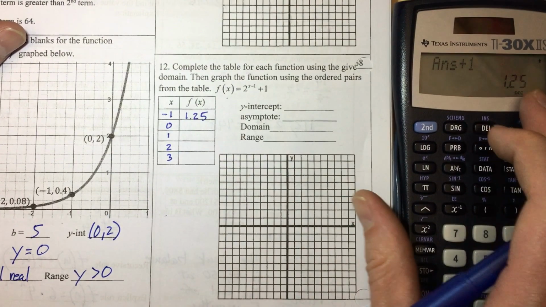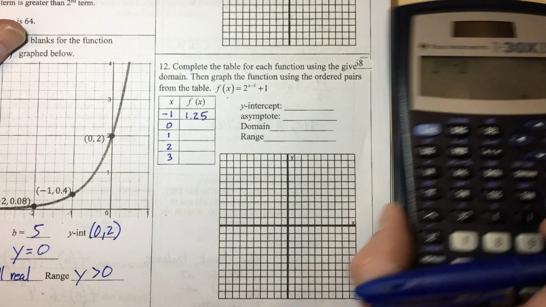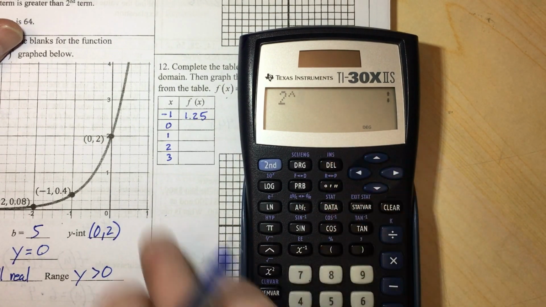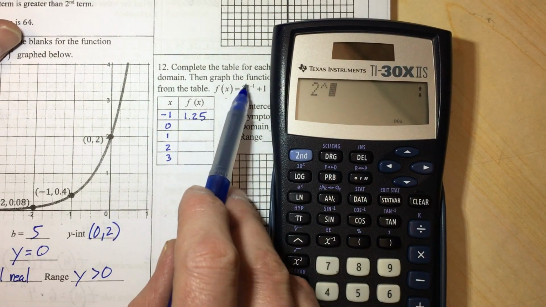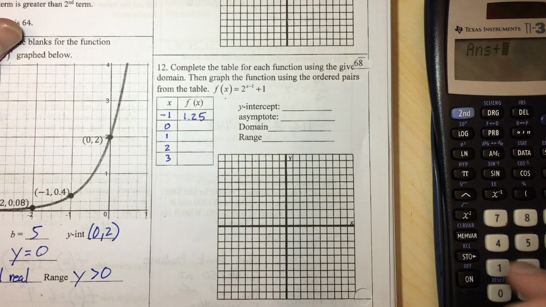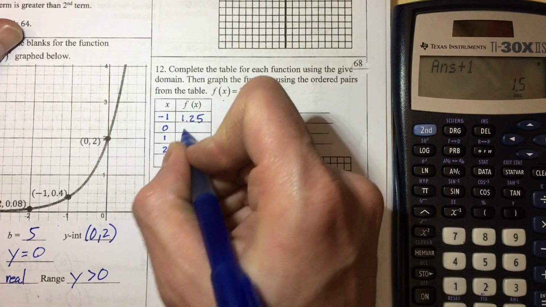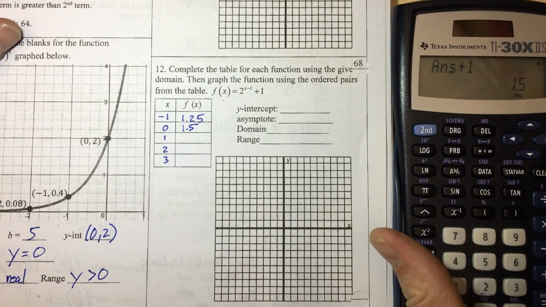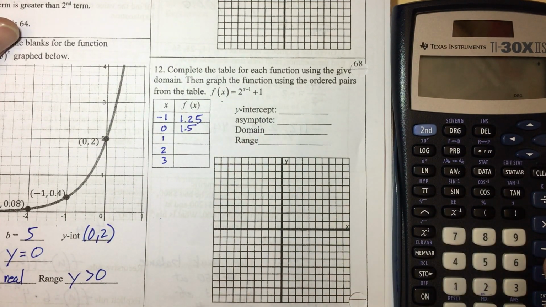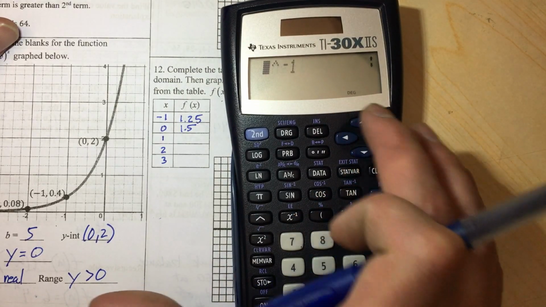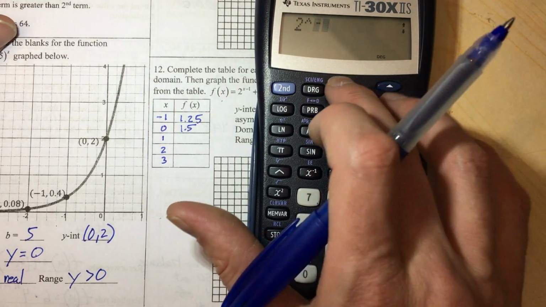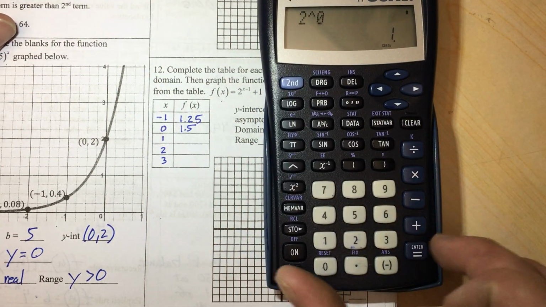Okay, the next one, you have 0. So we can still go up and we can use that previous equation if we want. And so we have 0. And 0 minus 1 is negative 1. And we get 0.5 plus 1 is 1.5. Okay, so our next one is going to be 1. 1 minus 1 is 0. 2 to the 0 is 1. So if you're not sure how to do that, we can substitute 0 in here. And we get 1. So 1 plus 1 is 2.